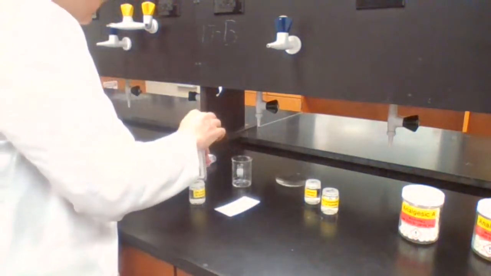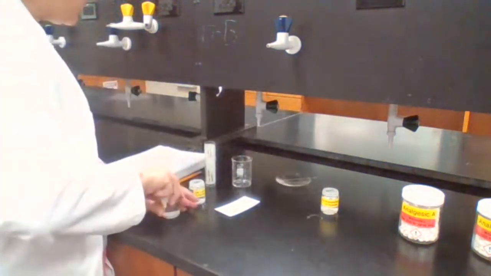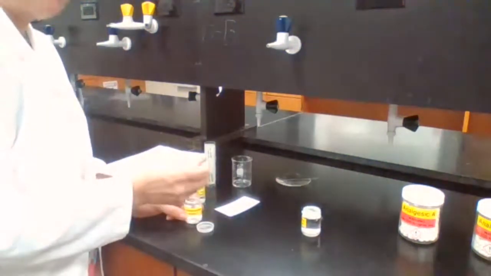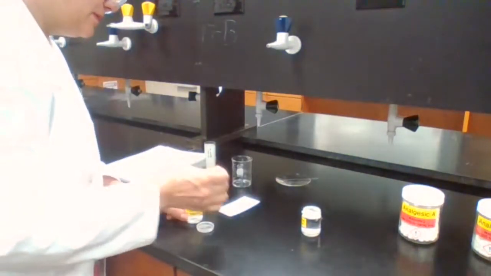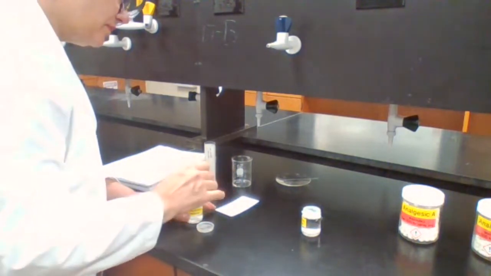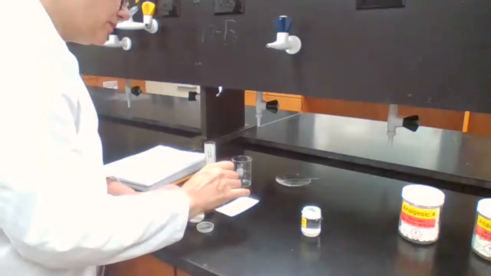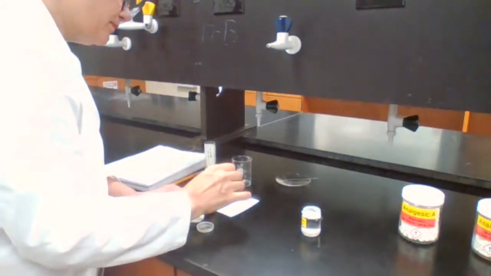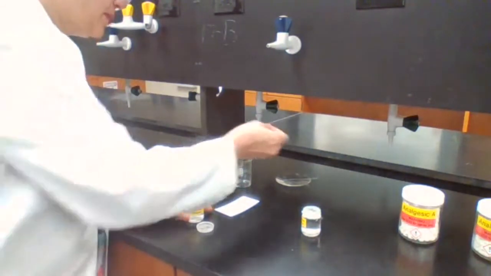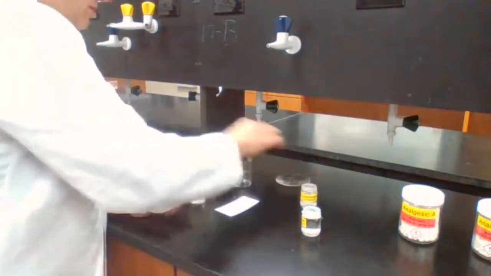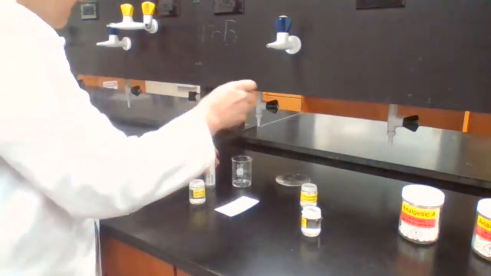A new capillary tube for 2 is going to be acetaminophen, so I put a spot for 2. Three is caffeine.